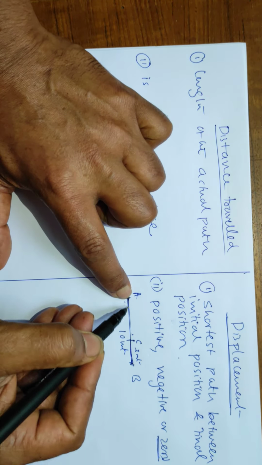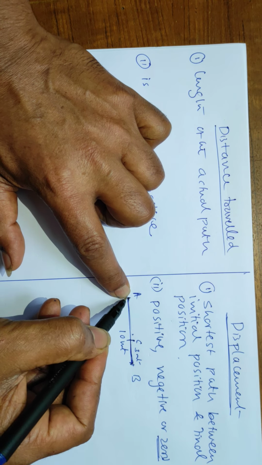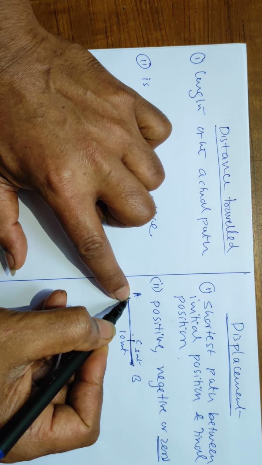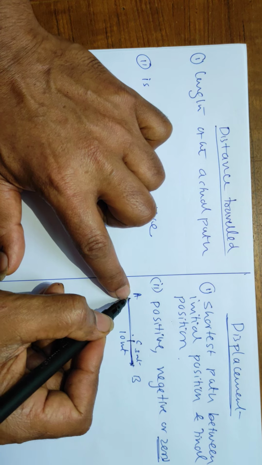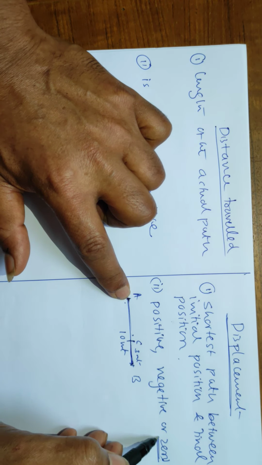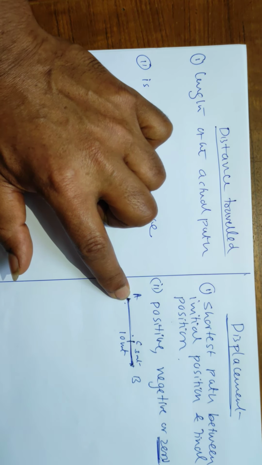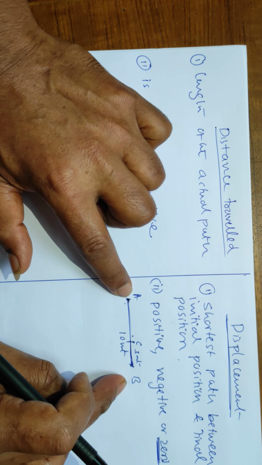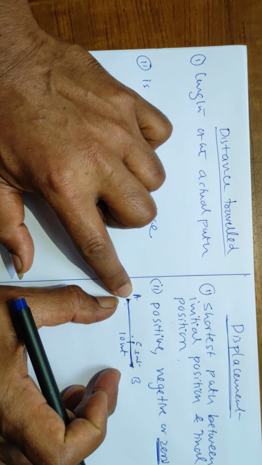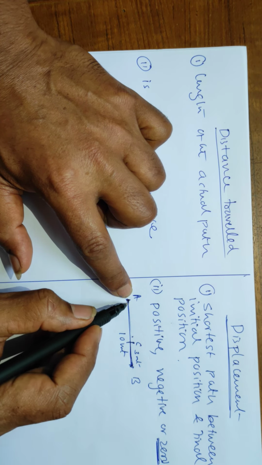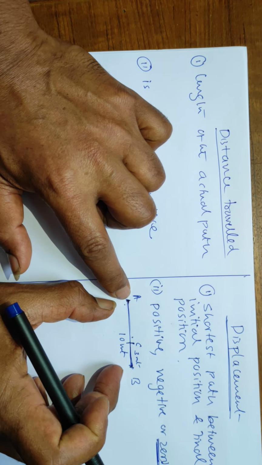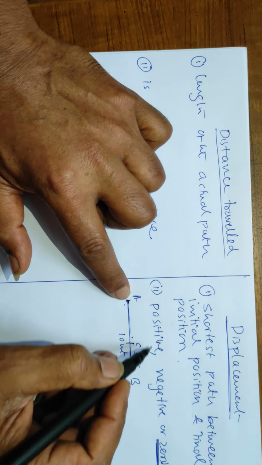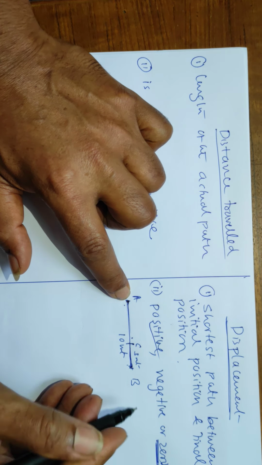When an object returns to its initial position, final position coincides with the initial position. Therefore, it is zero. If it starts from A and reaches B, we take it as positive. That is 10 meters is the displacement. Shortest path is 10. Therefore, the displacement is positive, that is 10 meters.